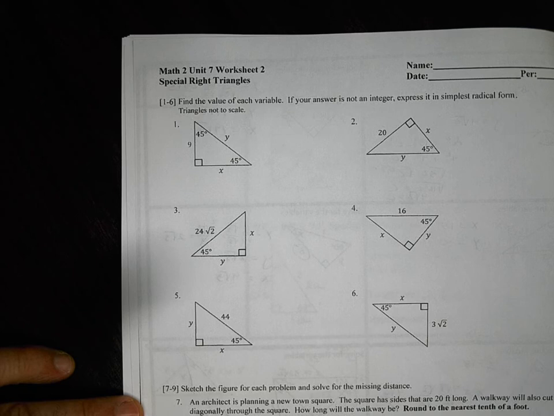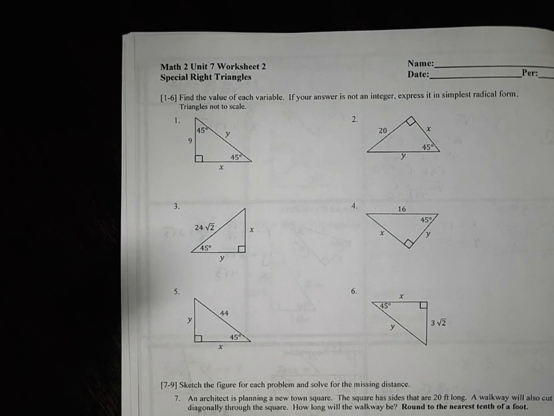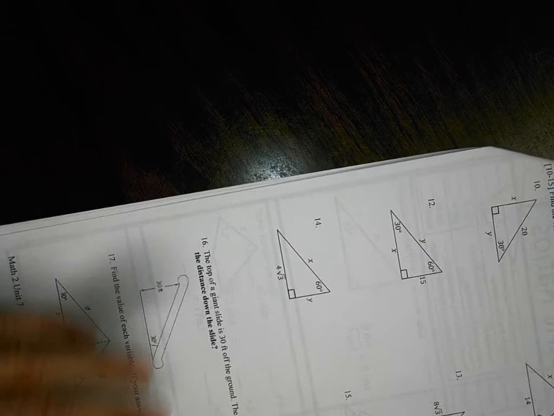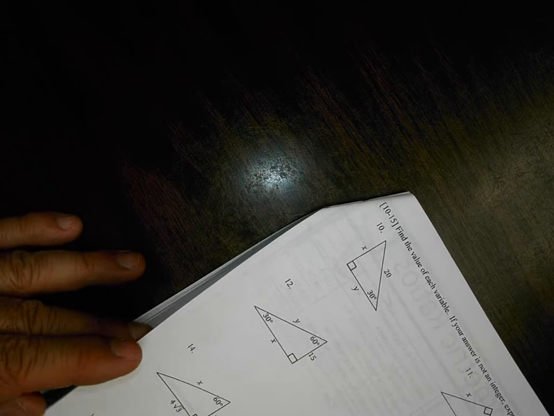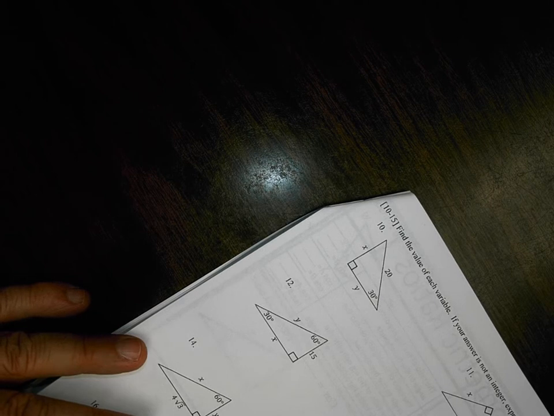All right, let's get started on what we're going to do today. We're going to do the odds of worksheet 2. We're going to do the odds, but I think what we'll do is we'll get started, go over our Unit 6 tests, and then we'll get started on it, okay?